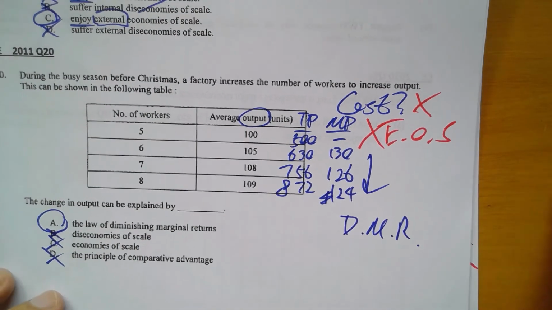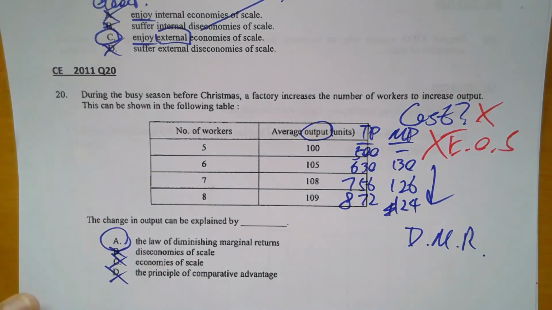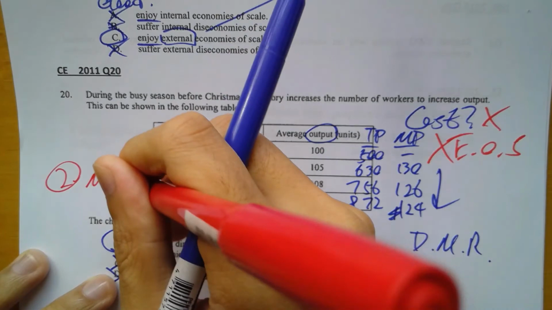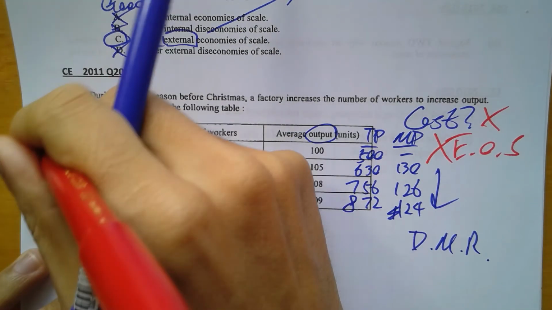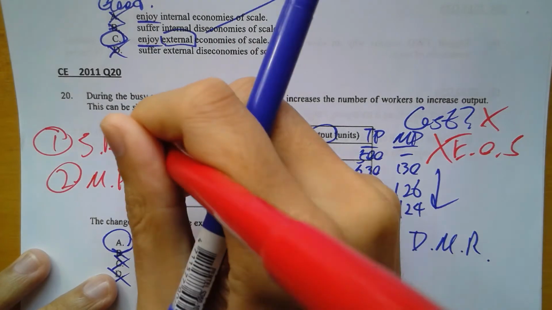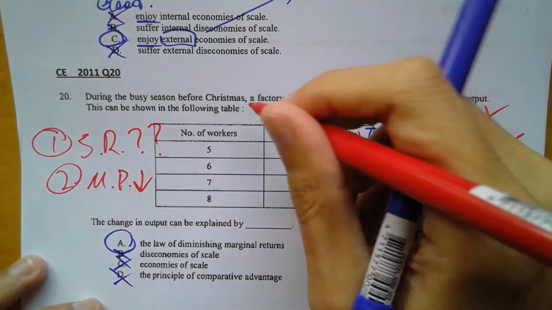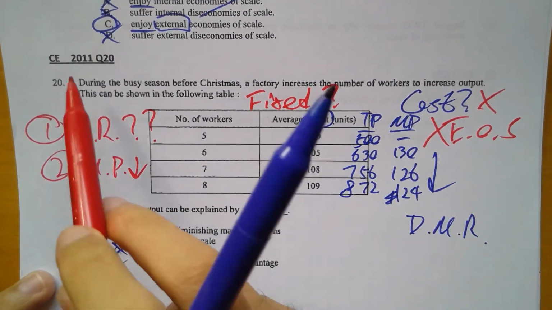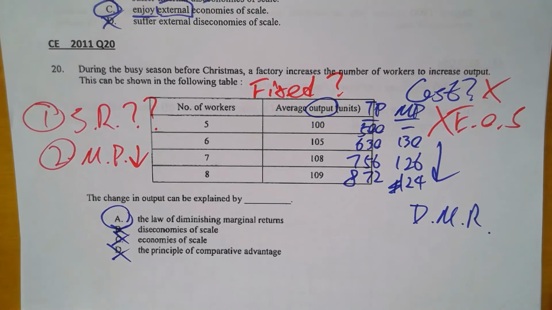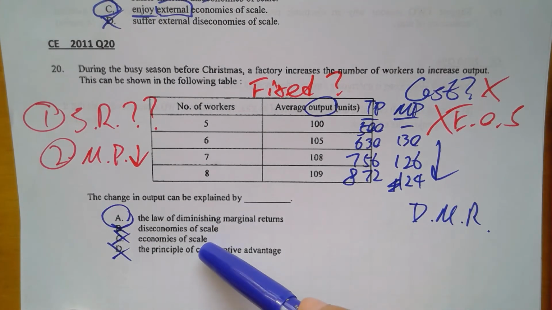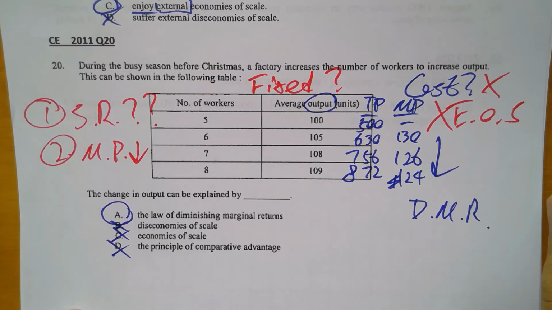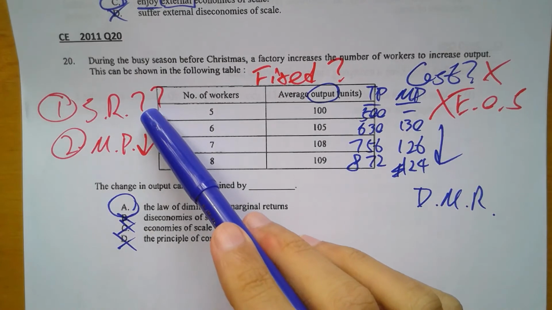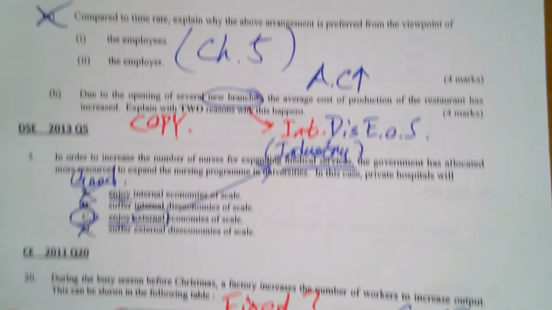But I would still say that this is not exactly the best question, because we do see MP decreases, yes, but what about the first step? Do you know whether this is a short run or long run? We actually do not know, because there is no mention of fixed factor. No mention at all. So this is not exactly a good question. Again, CE is like this, homemade questions, okay? So out of all these options, only A is the more reasonable one. So that's why it is A. But remember, we actually cannot conclude anything solid about it. Okay, now, final page.